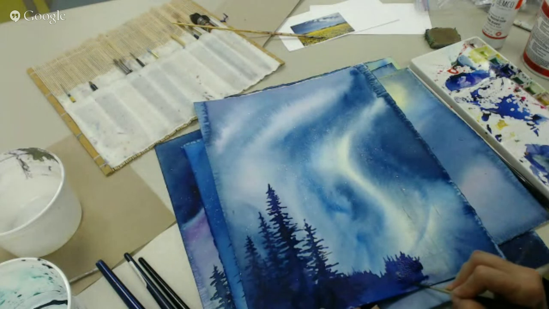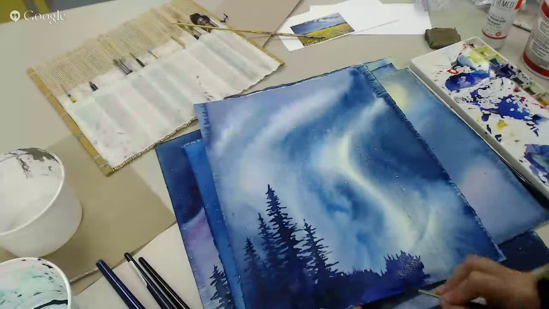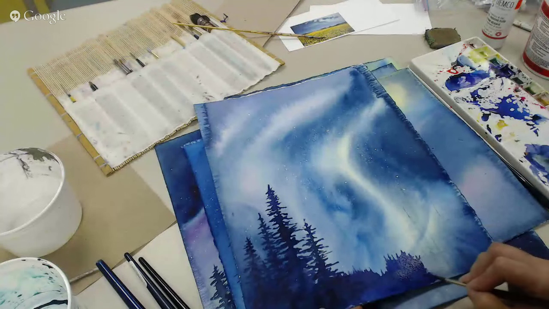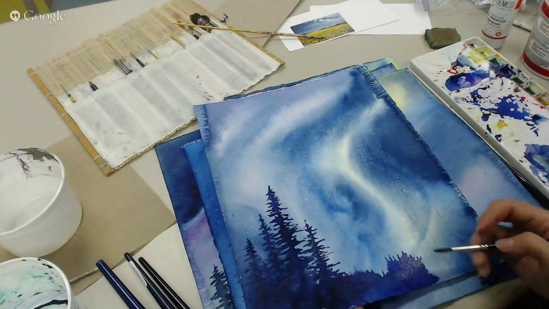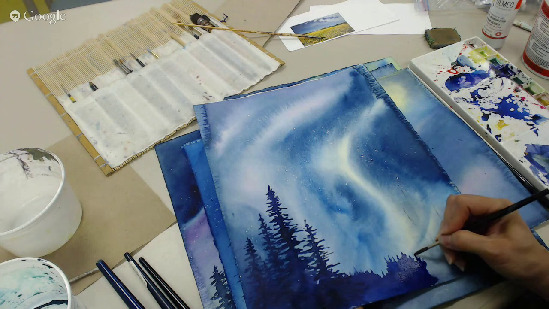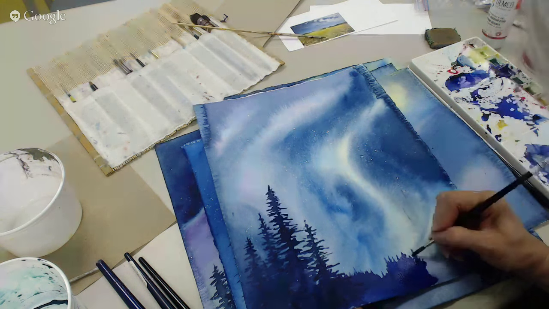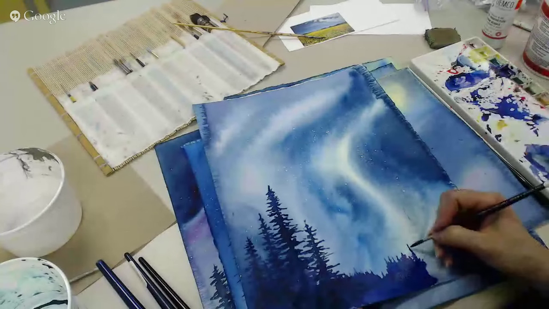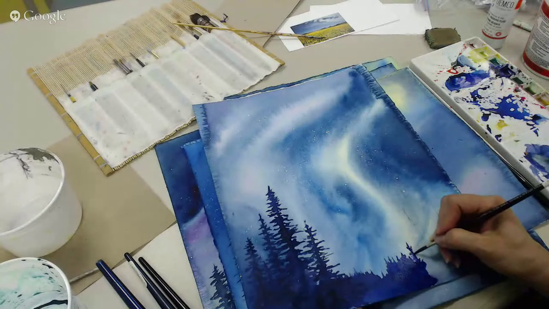I personally don't like using black. I find it very stagnant and dull, especially in watercolor paint. I don't mind black in acrylic and oil necessarily because it's so rich with the shine of the paint. But I find in watercolor it dries really dull and it's not very satisfying. So I like to use really strong dark colors like neutral tint, indigo blue.